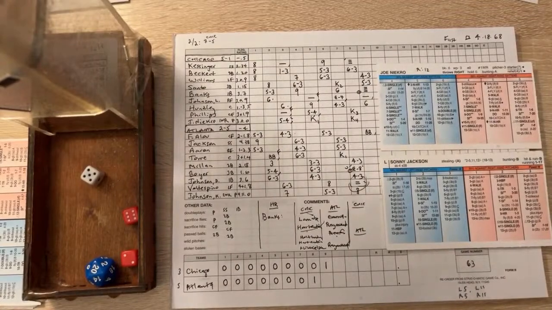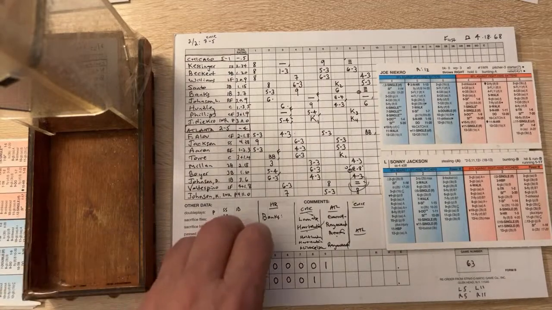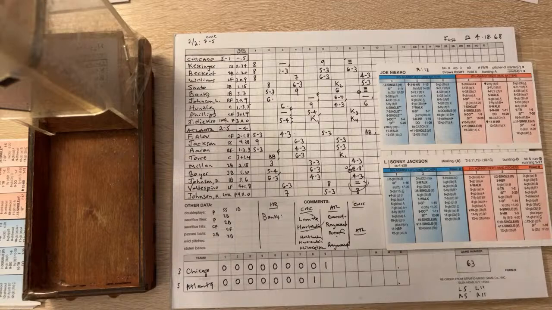We're going to lay it down. First we do the havoc roll, a 1 or a 2. That's a 2. It's a possible balk or passed ball. 1, 2, and 3 is a possible balk. 4, 5, and 6 is a possible passed ball, but then you've got to look at the ratings.